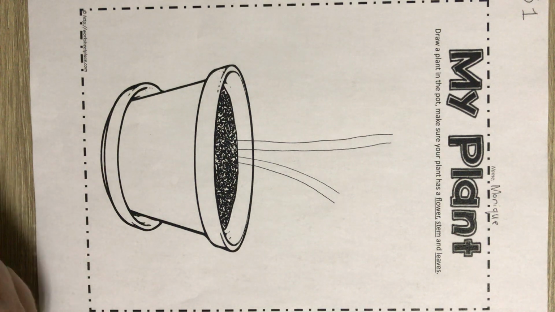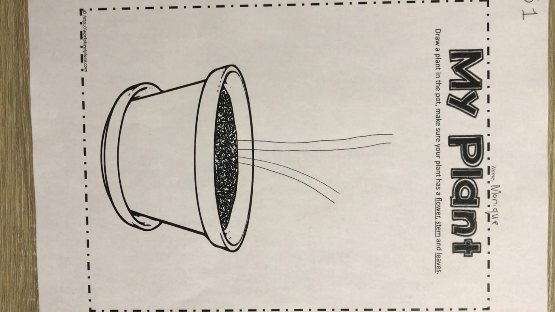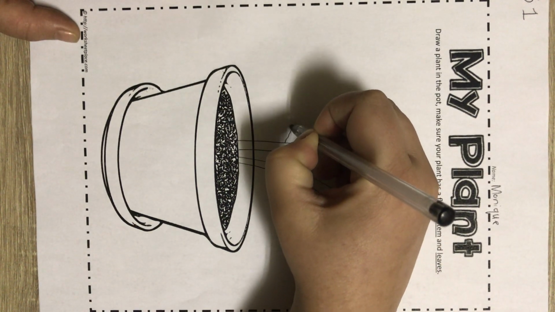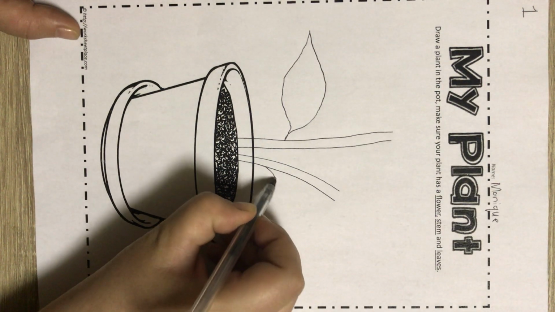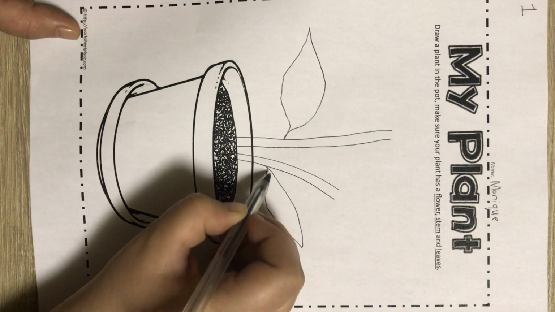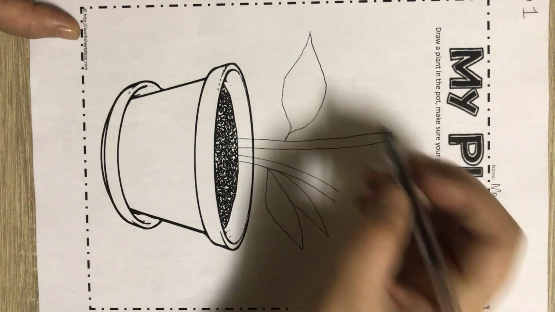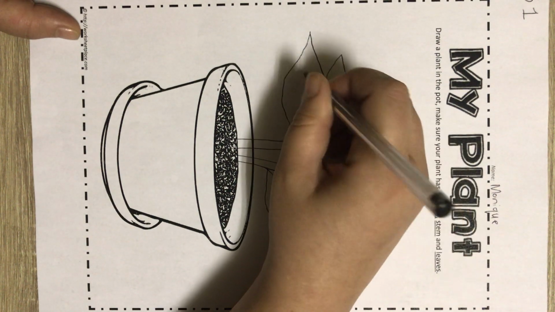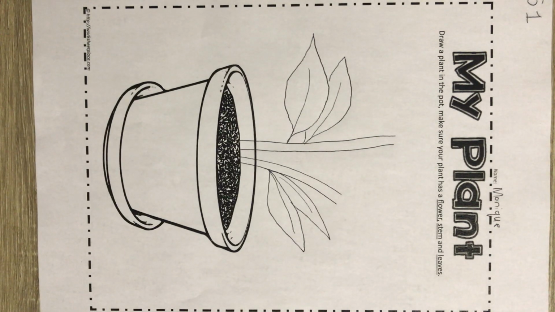All right, next. They say the plant has to have a flower, a stem, and leaves. Stem, we already have. Now they say a flower, stem, and leaves. So let's do the leaves first. Here we go. There's one leaf. There's another leaf. Okay, there are the leaves of my plant.